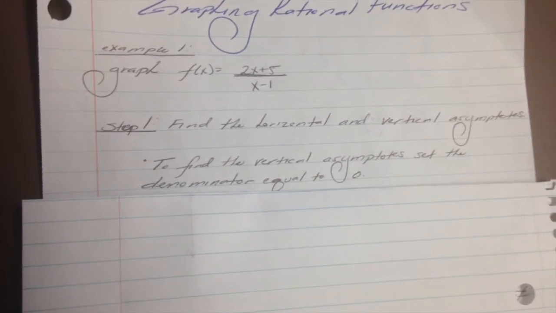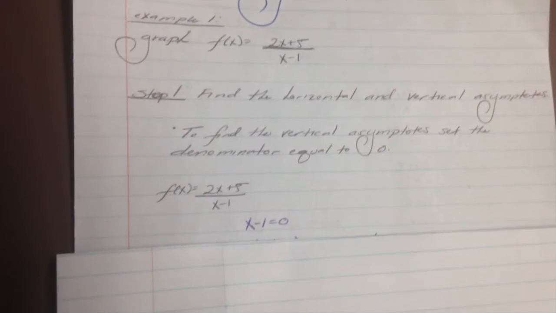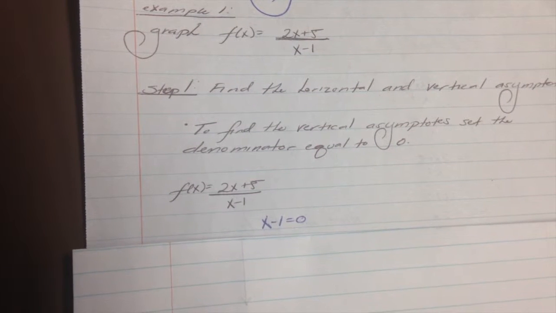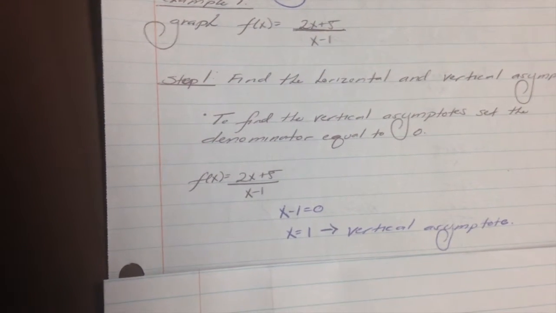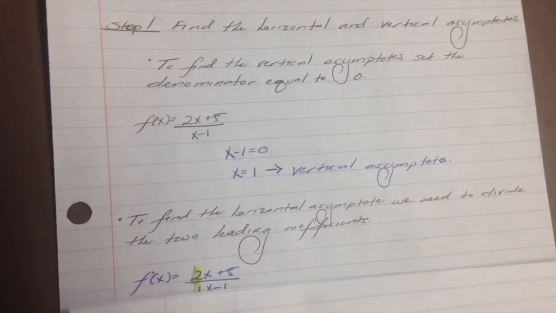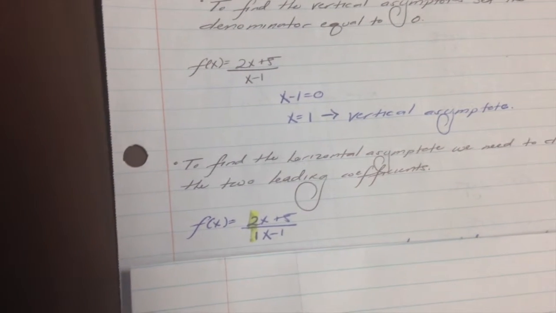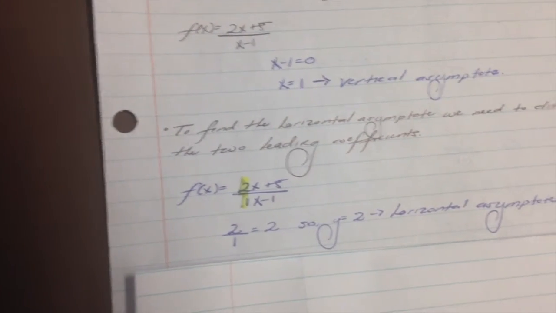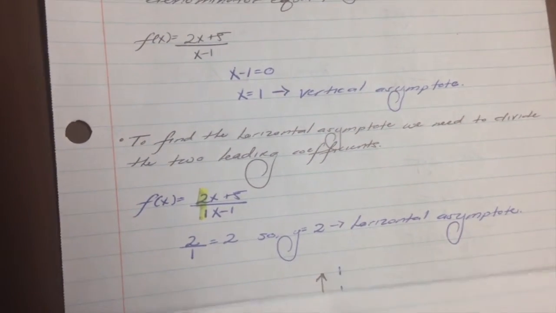In order to find the vertical asymptotes, we need to set the denominator equal to 0. In order to find the horizontal asymptote, we need to divide the two leading coefficients. And so our vertical asymptote is x equals 1, and our horizontal asymptote is y equals 2.